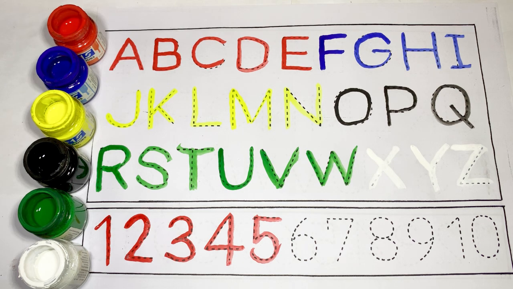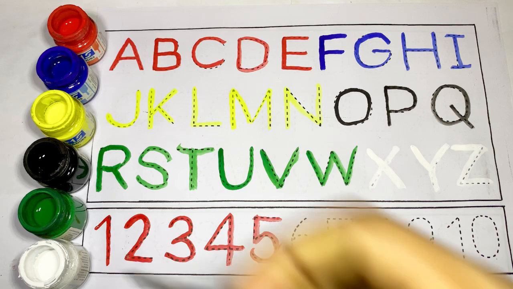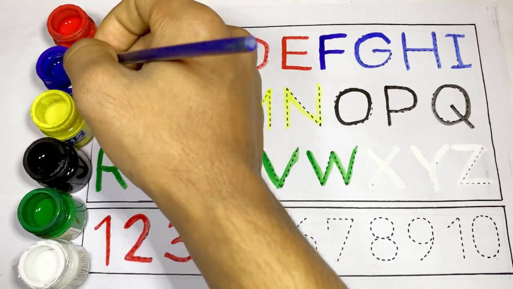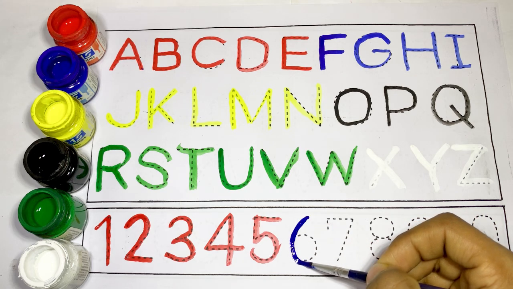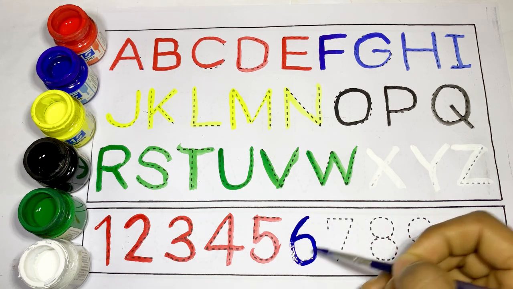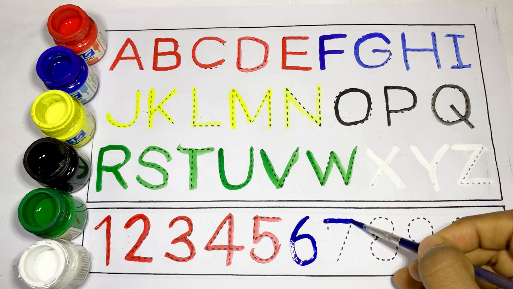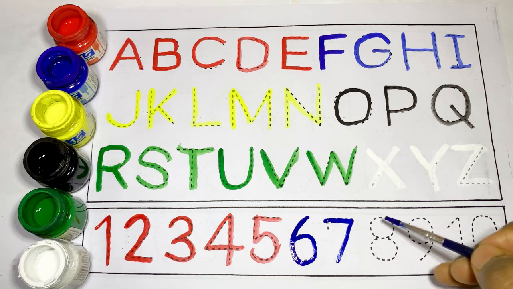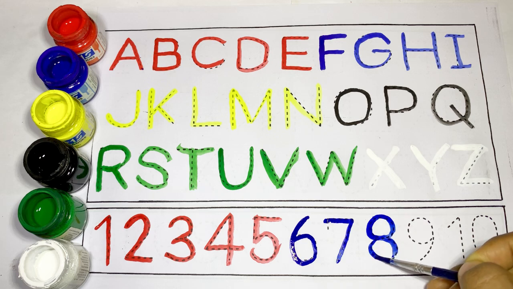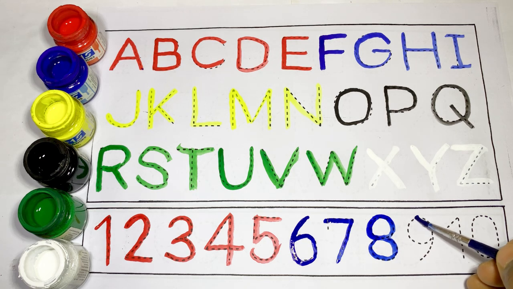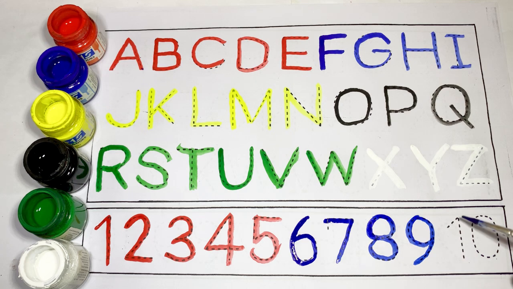And here is blue color. 7, S E V E N, 7. 8, E I G H T, 8. 9, N I N E, 9. 10, T E N, 10.